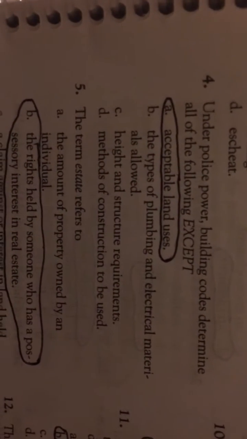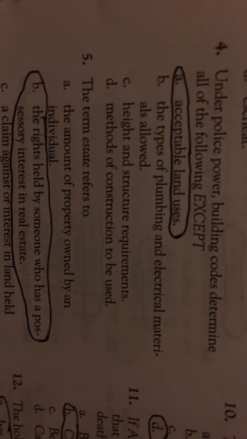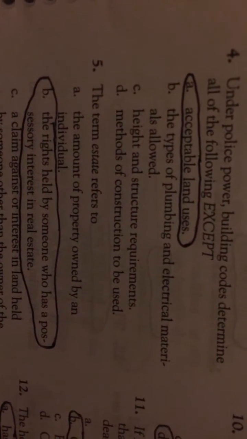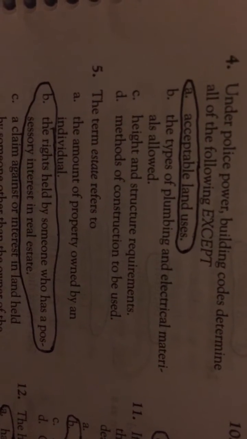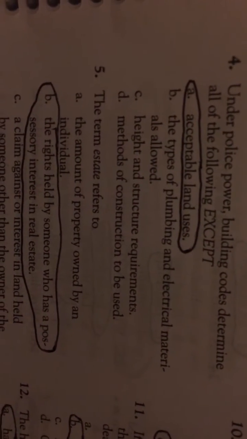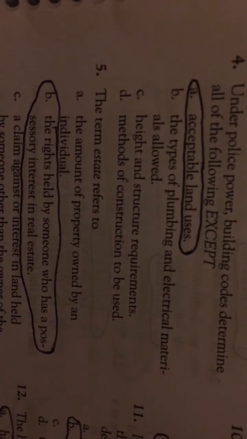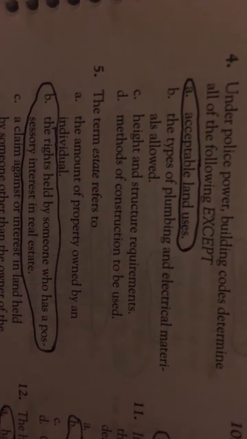Number 4. Under police power, building codes determine all of the following except: A. Acceptable land uses, B. The types of plumbing and electrical materials allowed, C. Height and structure requirements, or D. Methods of construction to be used. The answer is A. Acceptable land uses.